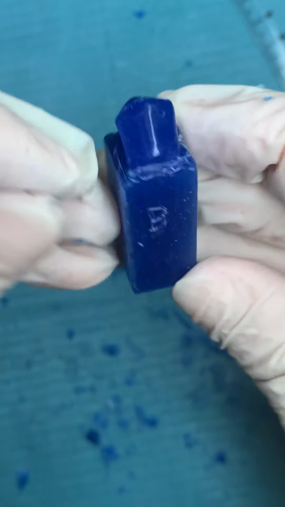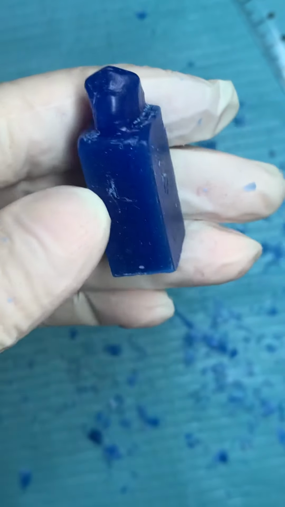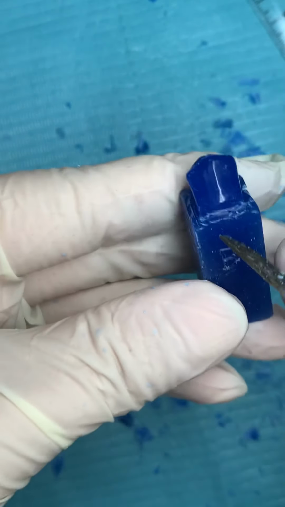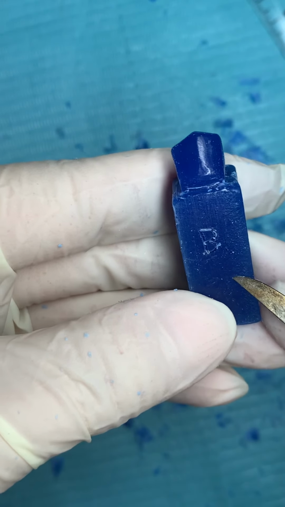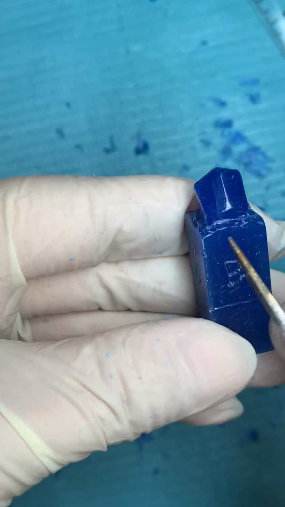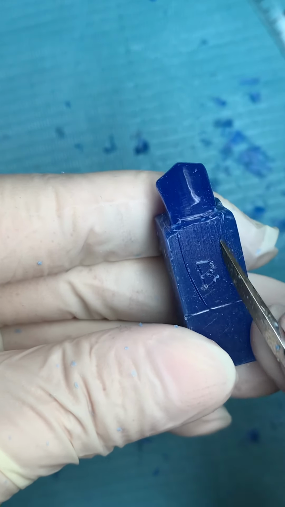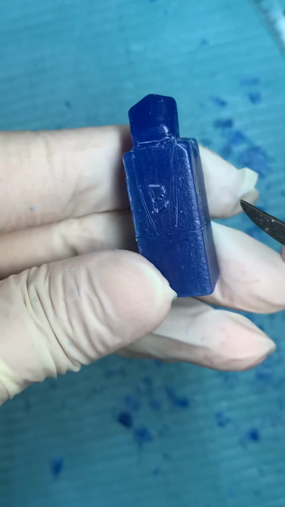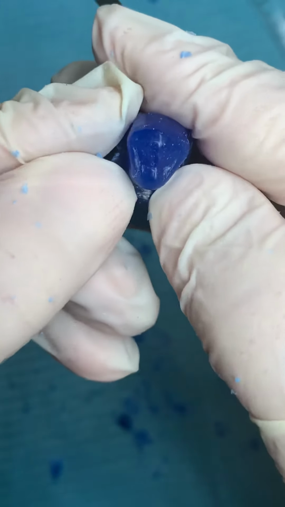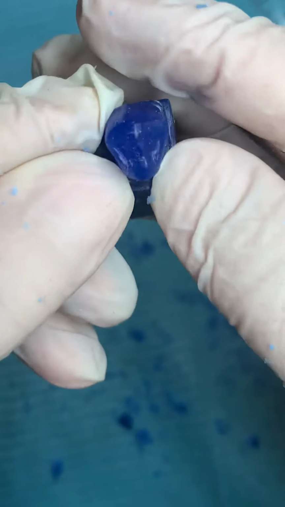Okay, then I'm going to take my root as usual done in the canine. I will measure my root length, okay, which is 14 millimeter. Take the measurement, draw your root on all sides, then cut and carve it in a conical shape as we used to do. This is the carving for the mandibular first premolar.